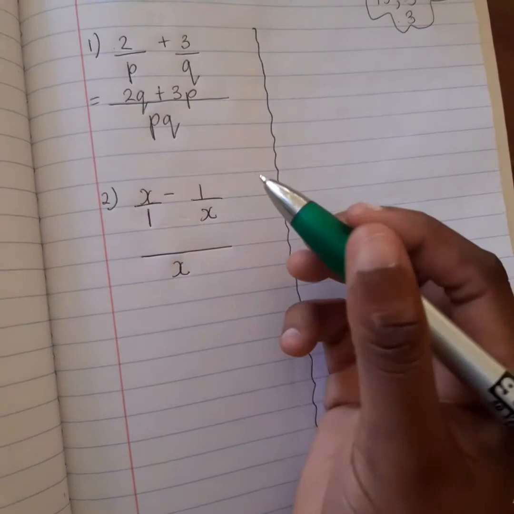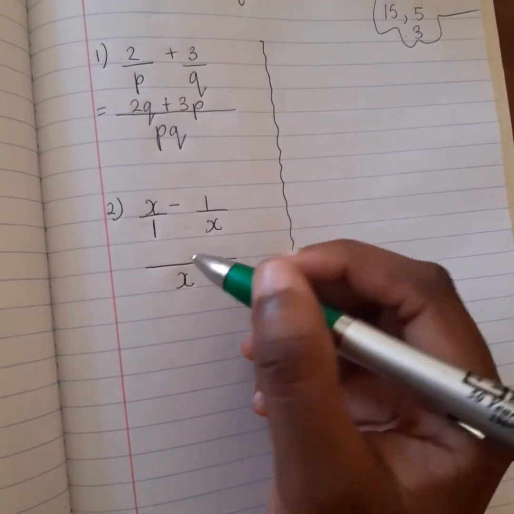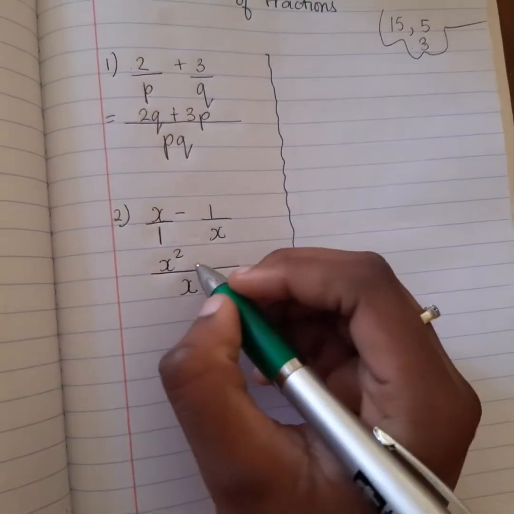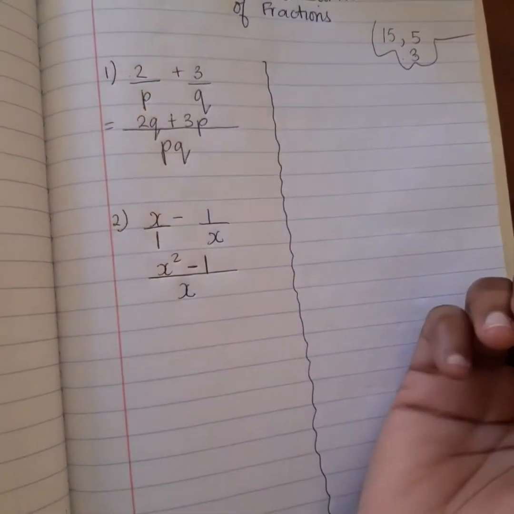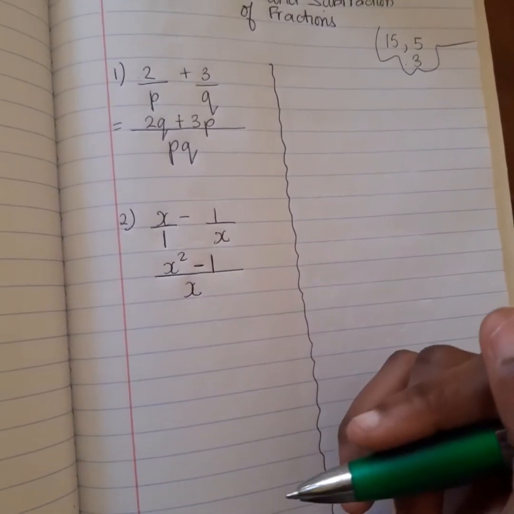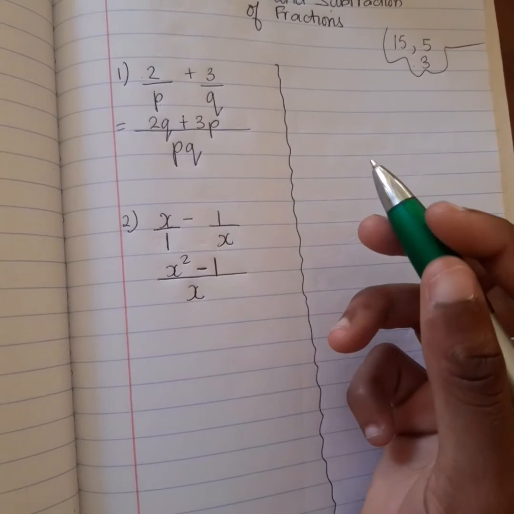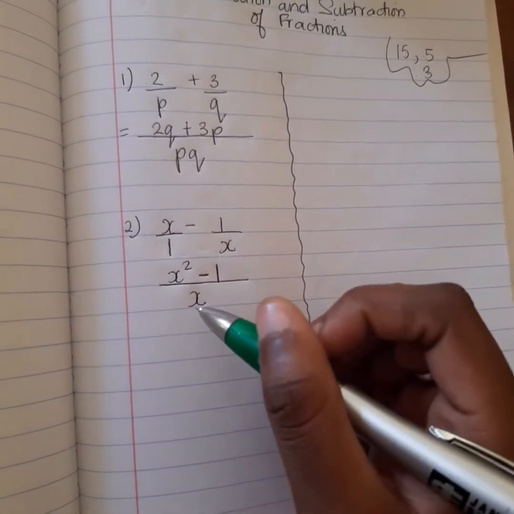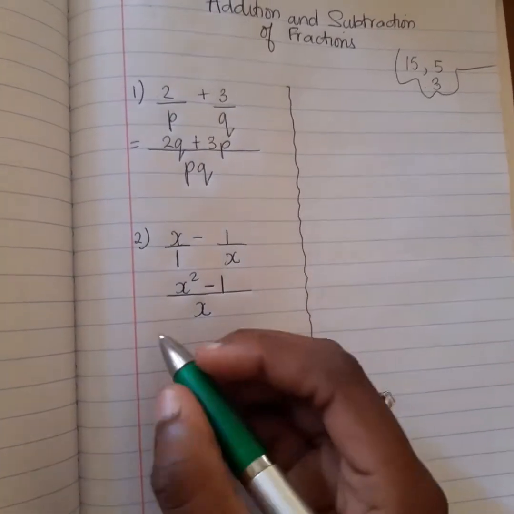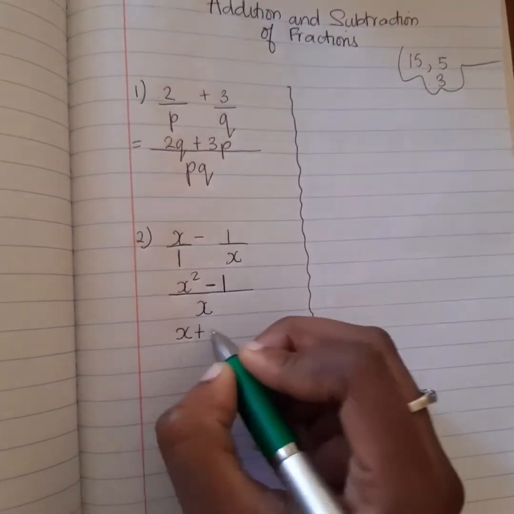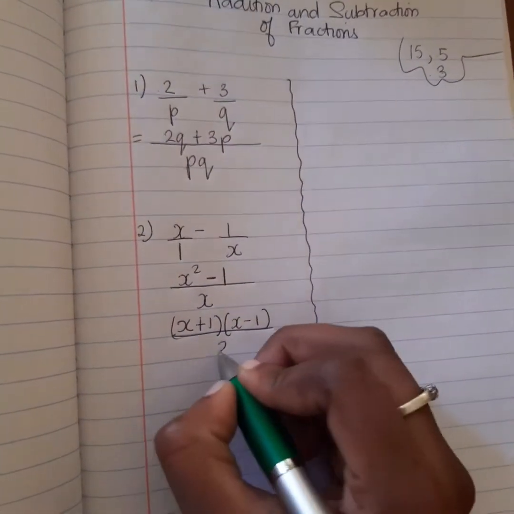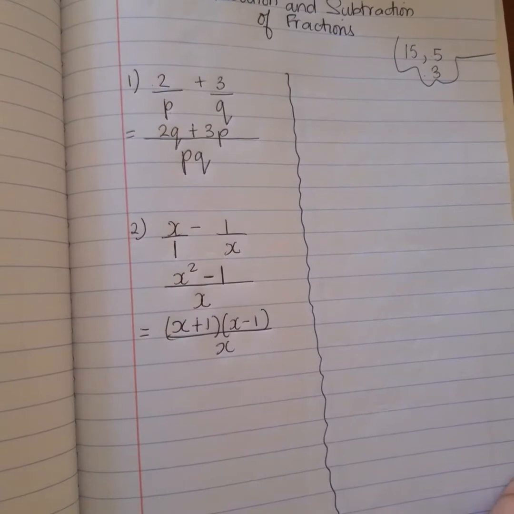Now, 1 into x goes x times, x times x is x squared. x into x goes 1. We have x squared minus 1. Now, we realize that we can simplify. Yes, so what we do, we look at this and we realize that it is a difference of two squares. So we have (x plus 1)(x minus 1) all over x. And this would be our answer.